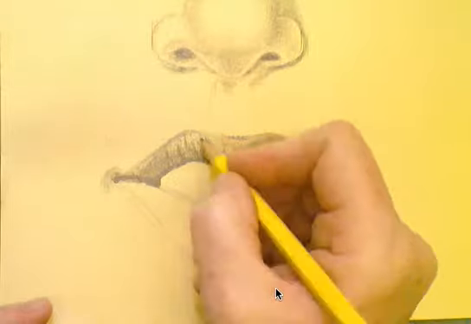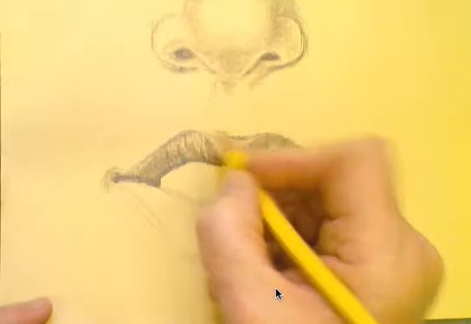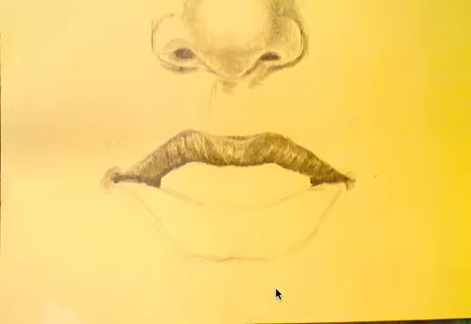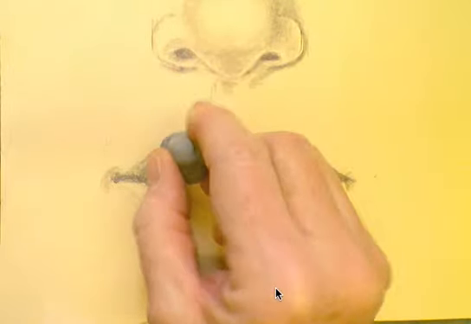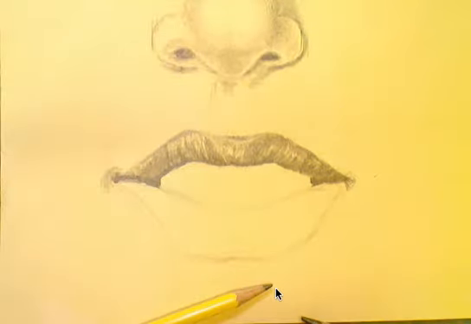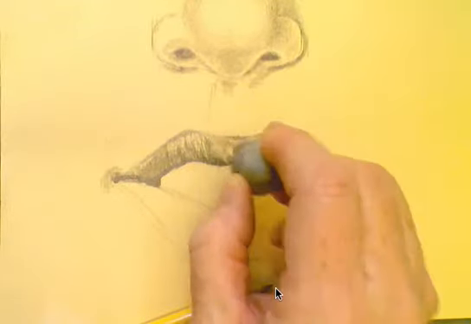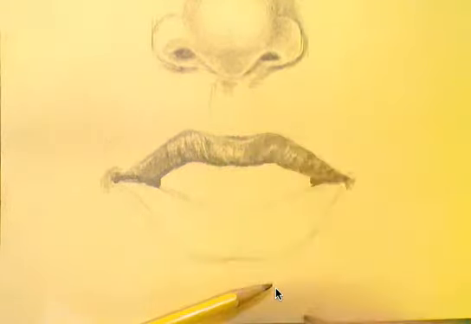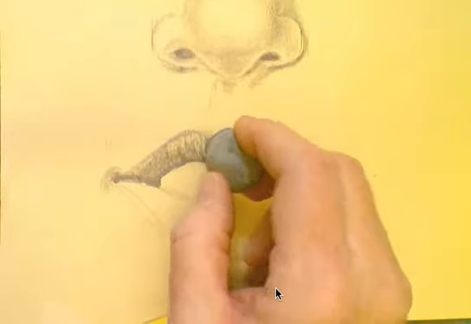How we doing? Take your eyes away from the original drawing and just worry about your drawing. Does it look like an upper lip? That's what counts. And I'm going to play with this kneaded eraser a little bit to try and get the values that I need. Takes off a little at a time, which is really nice.